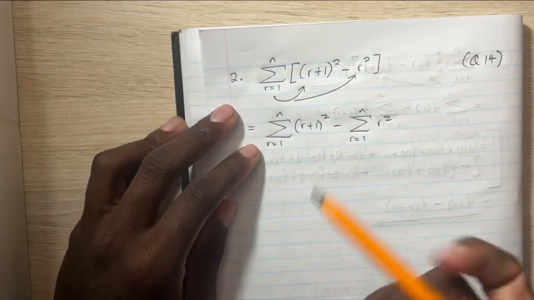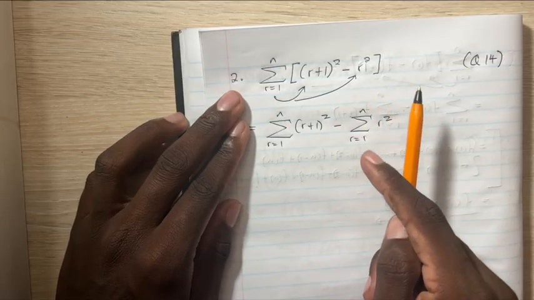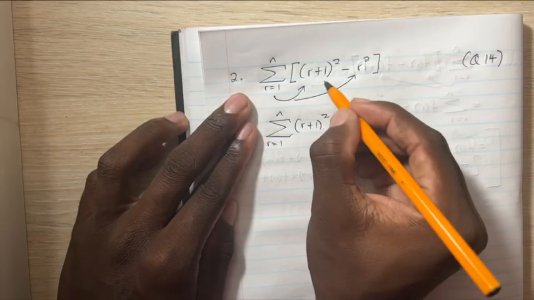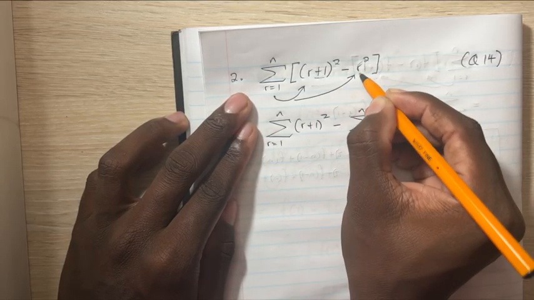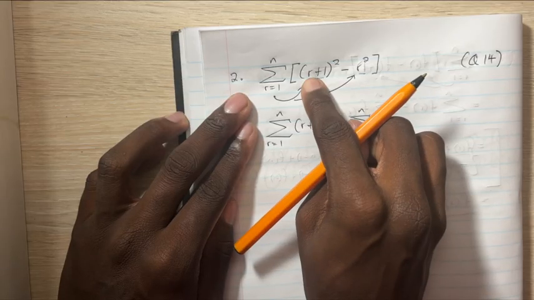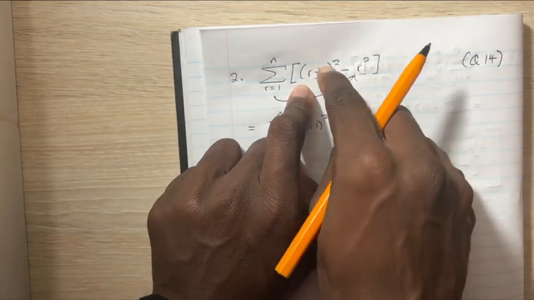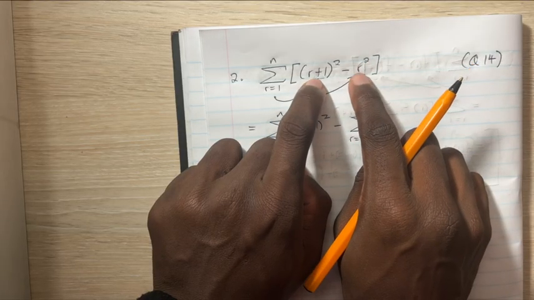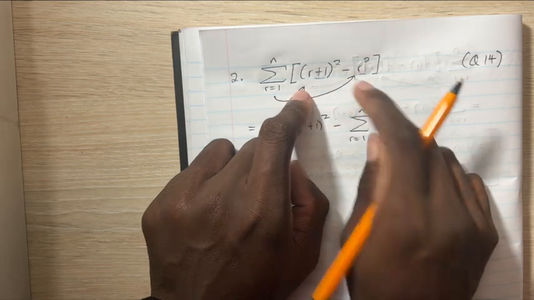The question is going to tell you to use telescoping, but if it doesn't, you have to use telescoping because there's an r plus 1 here and an r here, which means these two terms are following each other and they are the same because this is squared and this is squared. So you have to use telescoping here because it's the same series, but this is following that.